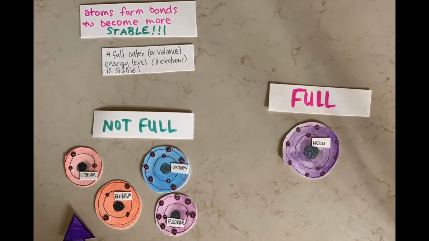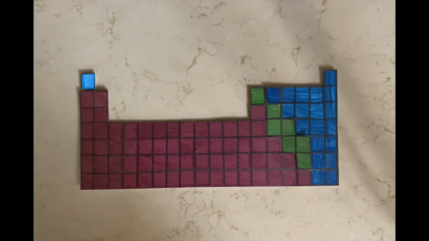These bonds are a little different depending on which types of elements are bonding together. Covalent bonds happen between two nonmetals. Ionic bonds happen between a metal and a nonmetal, and metallic bonds happen between metals. We put elements into one of 3 major categories: metals, metalloids, and nonmetals. Today we are just going to focus on metals and nonmetals and how elements from those 2 categories interact.